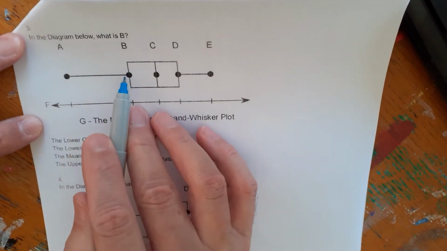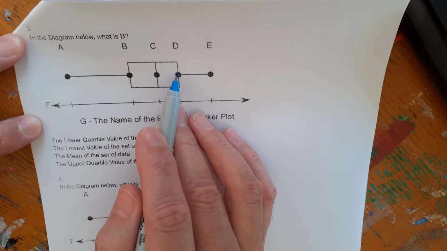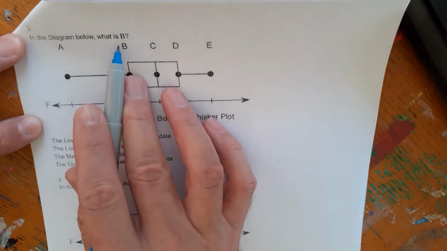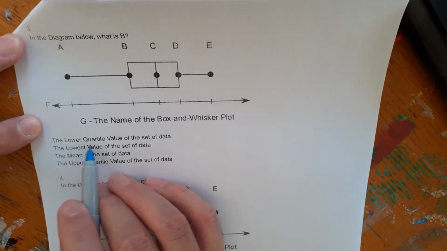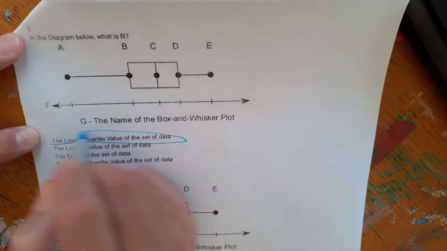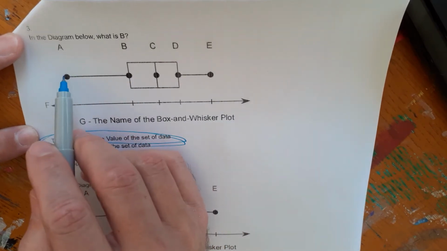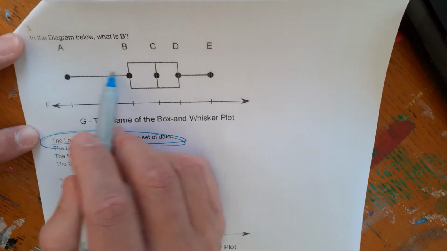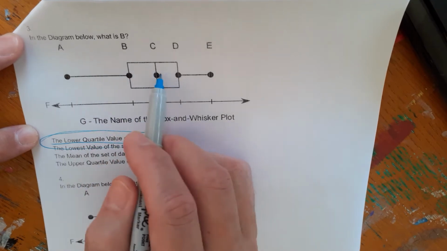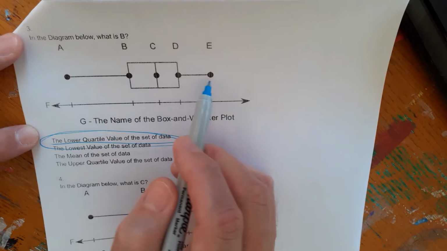In the diagram below, what is B? So now B is the point here, and notice there's another point D across from it, and then a point C here in the middle. B is the lower quartile value of the data set. So the cool thing about the box and whisker plot is it divides your data up into quarters. There's a quarter here, quarter here, quarter here, and a quarter here. And of course, 4 quarters is the total set of data.